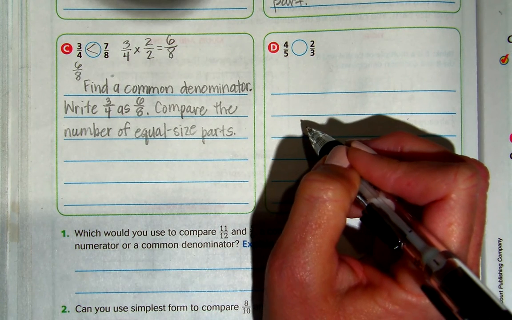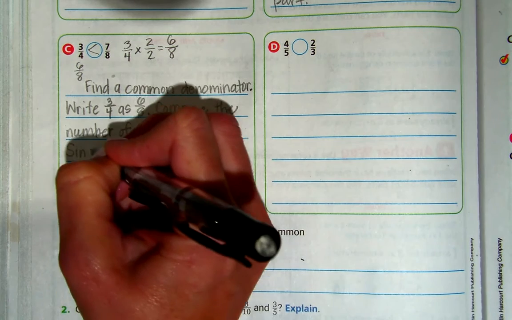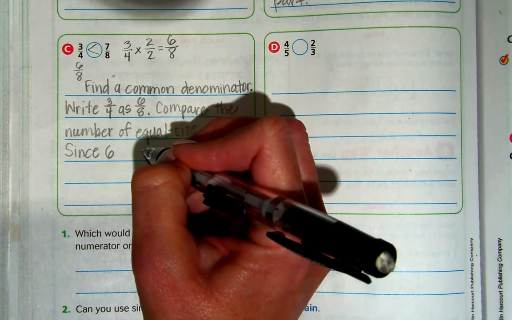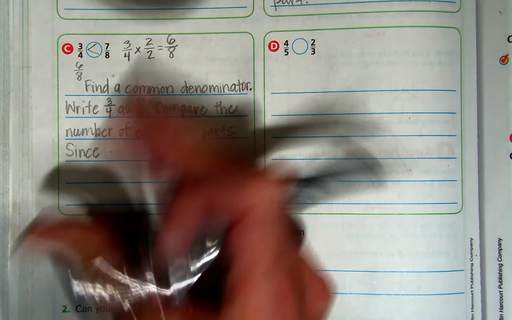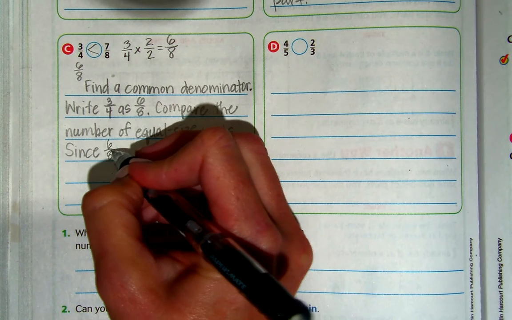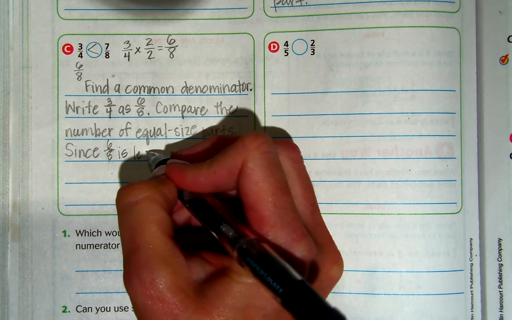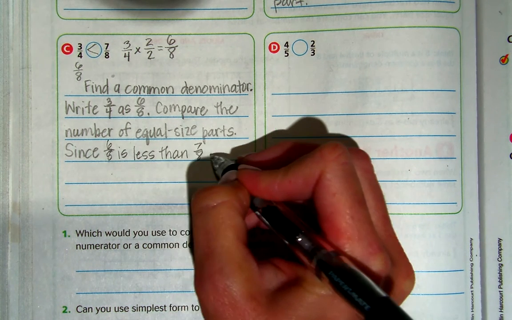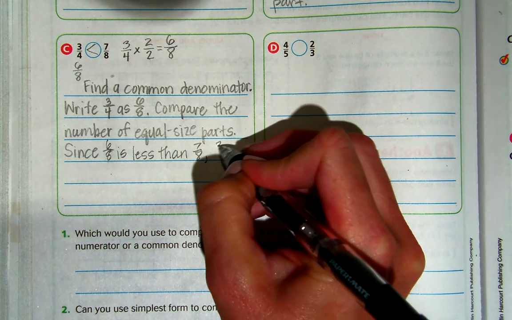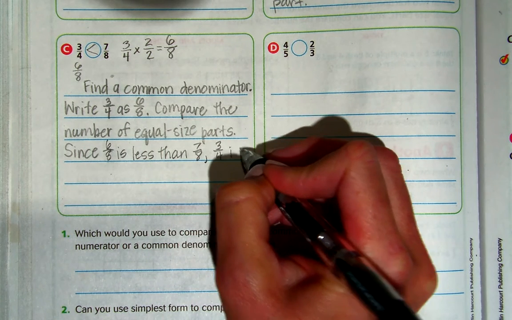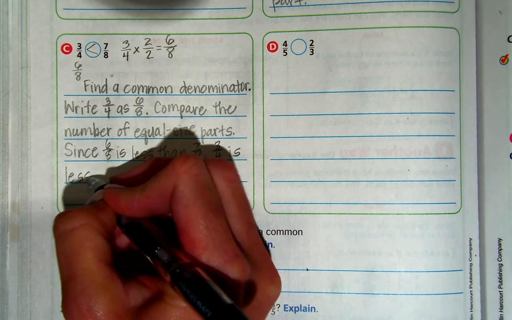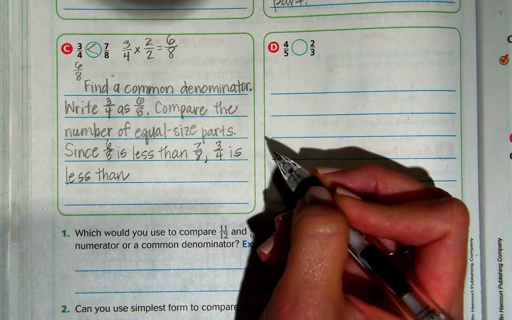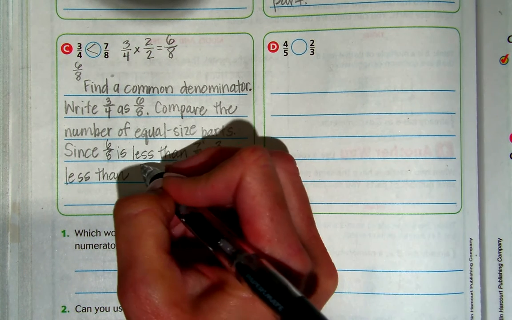And since 6/8 is less than 7/8, 3/4 is less than 7/8.